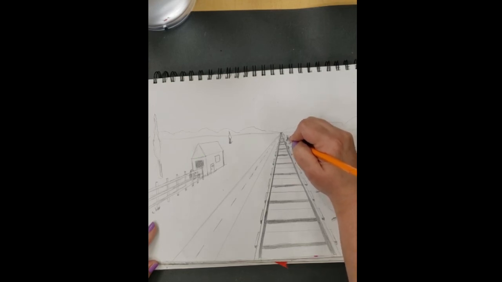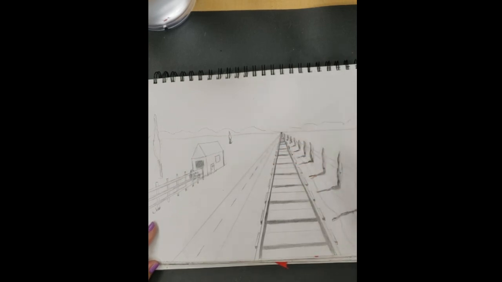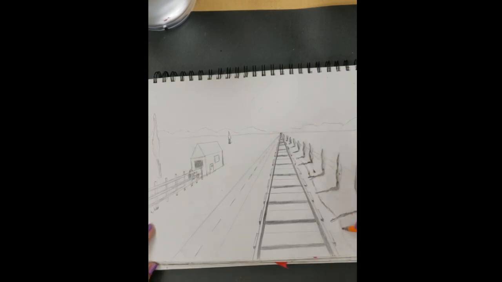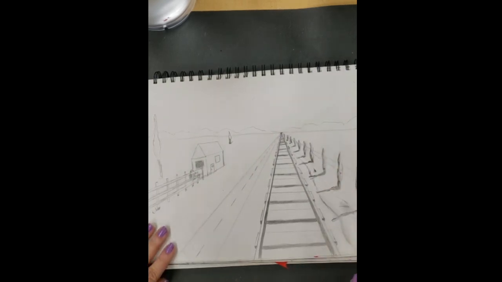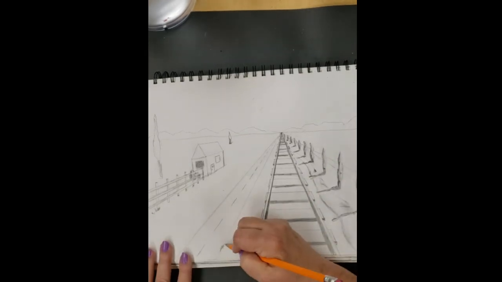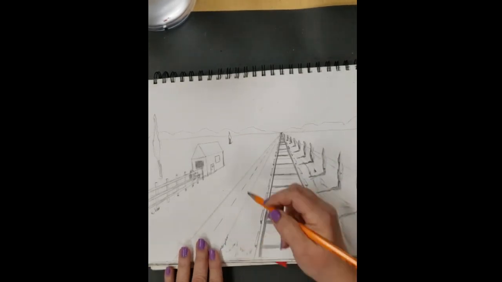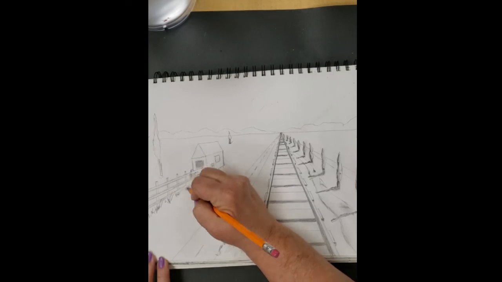Just builds on one another. I'll speed this up now as I add these details. Okay, so what I'm going to be doing here is just pushing my shading, adding some grass.